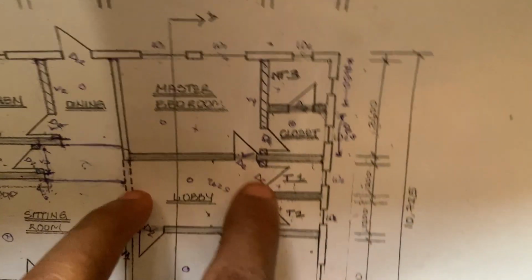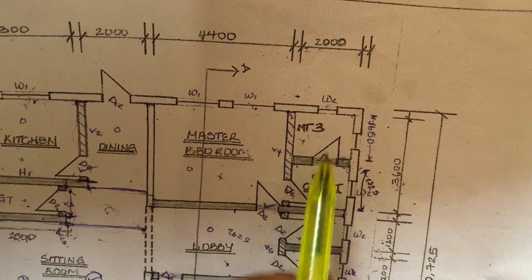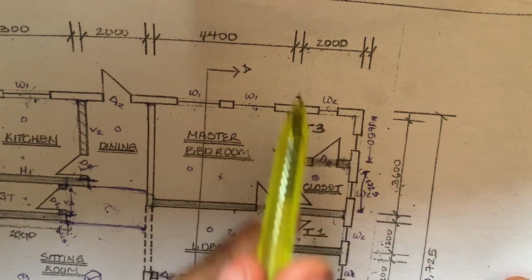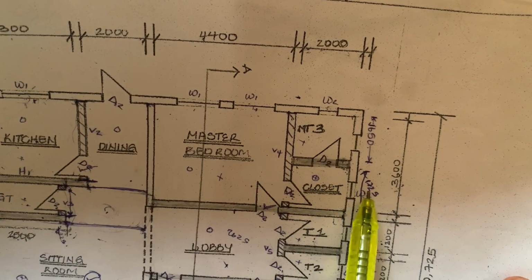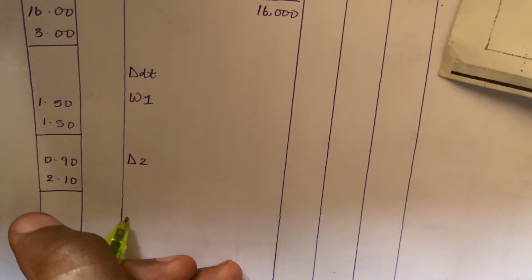Then the next thing we're going to be doing is the closet. And now we know that the length of the closet is 2,000 and the width of the closet is 1,725. So we find the perimeter.